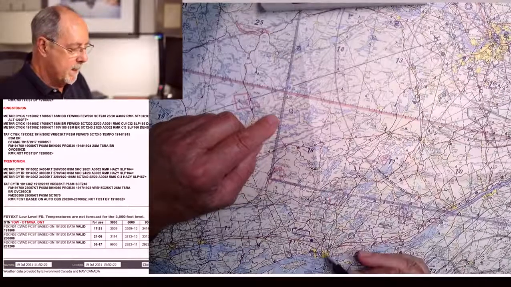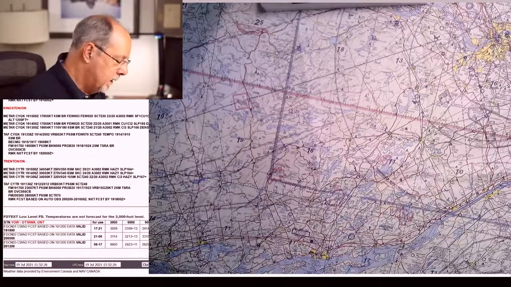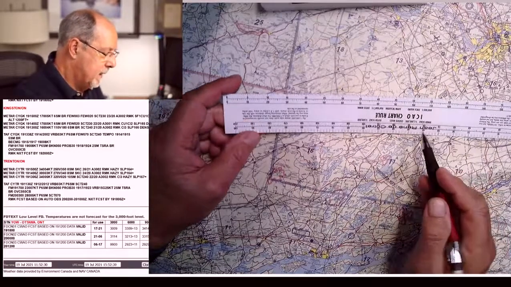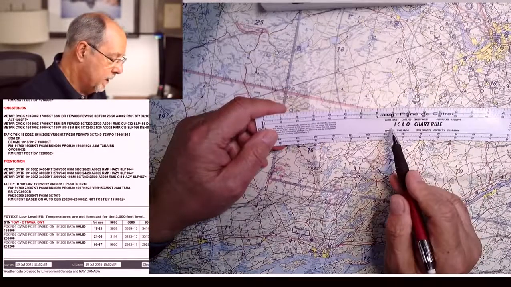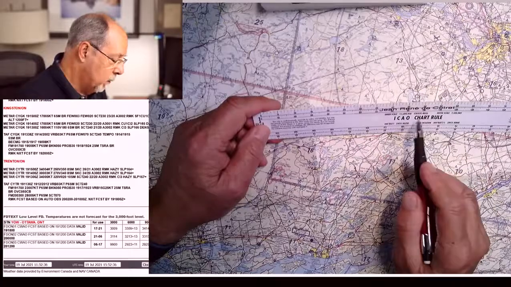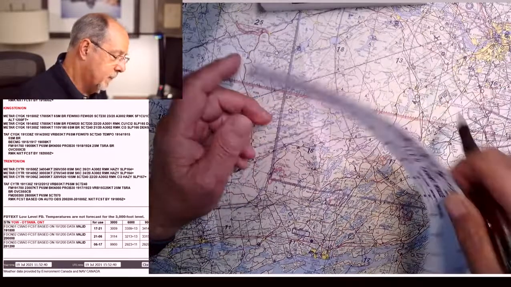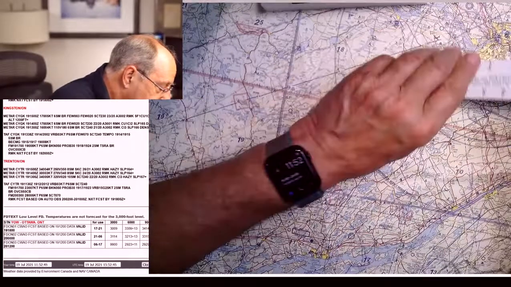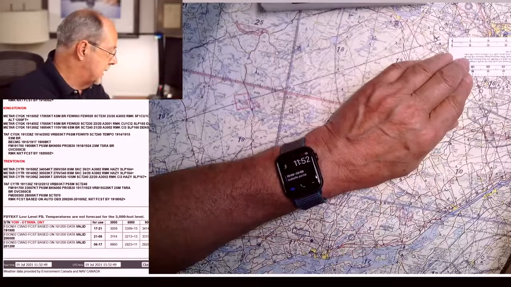So the next step would be to make some measurements. Now, did you ever notice, and I just noticed today for some reason, that if you have the ICAO chart rule up, it actually is showing statute miles, which we normally don't use in aviation. We'd be using nautical miles. So you have to have it upside down. Just never noticed that before. So from Rockcliffe to Constance Lake, that's 15 nautical miles.